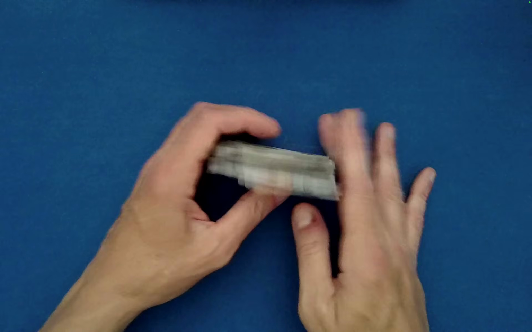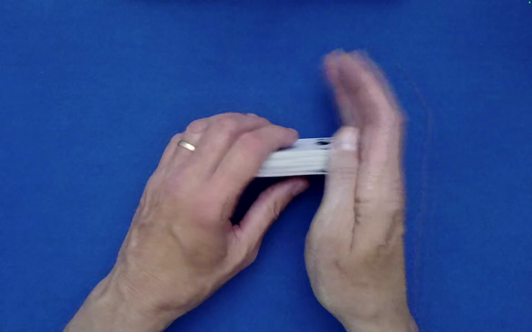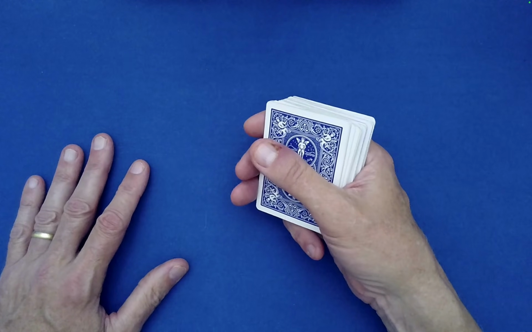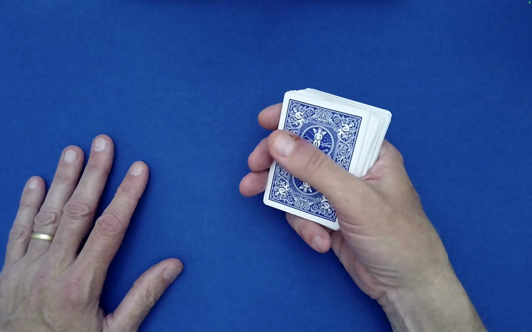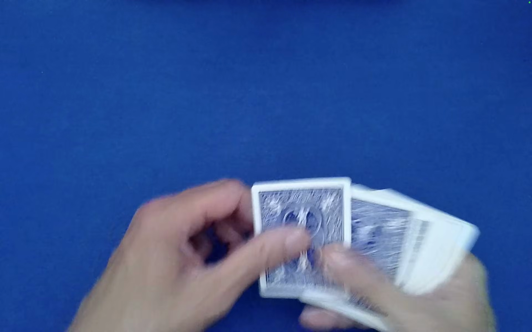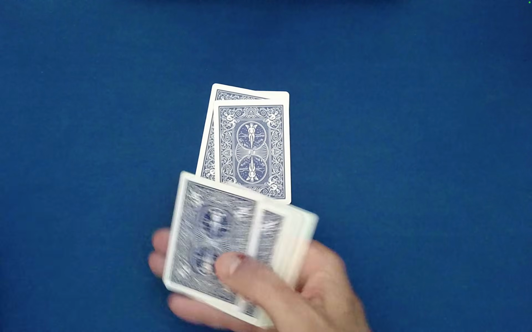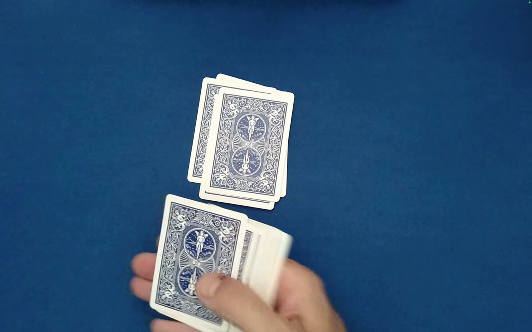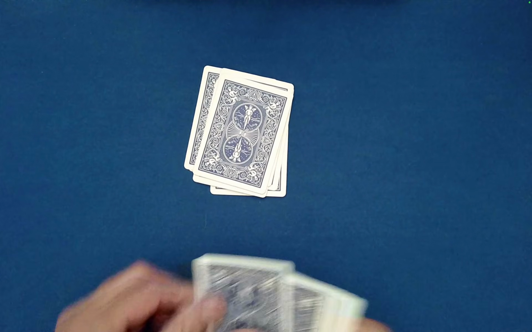Now I do want to apologize. My right thumb found itself on the wrong side of a hammer recently, so it's a little bit ugly here. So my apologies. So 8 random cards, spectator chooses those. 1, 2, 3, 4, 5, 6, 7, 8.